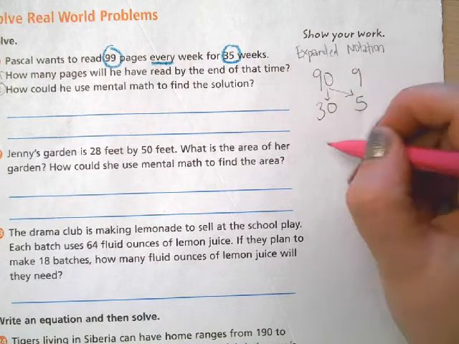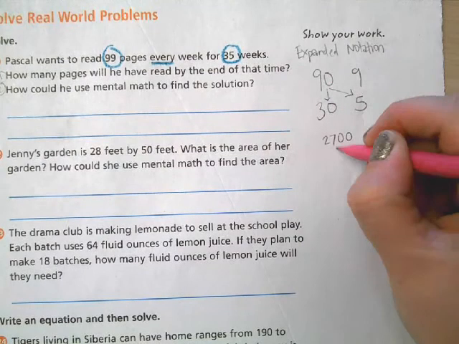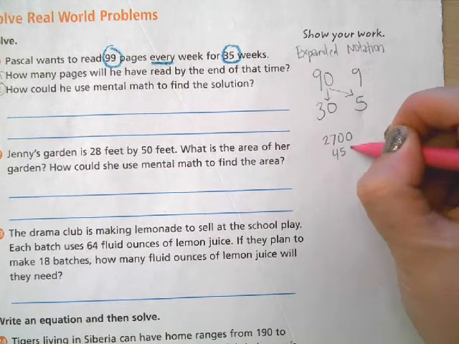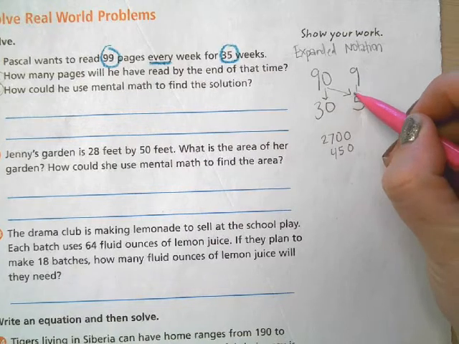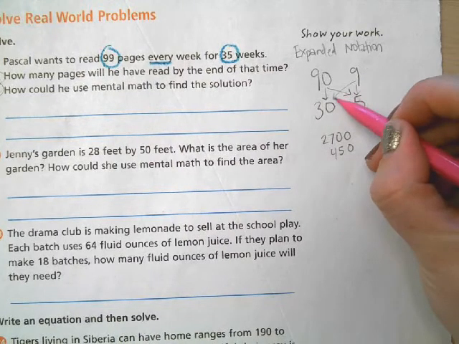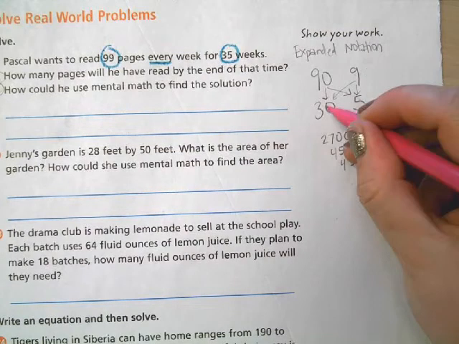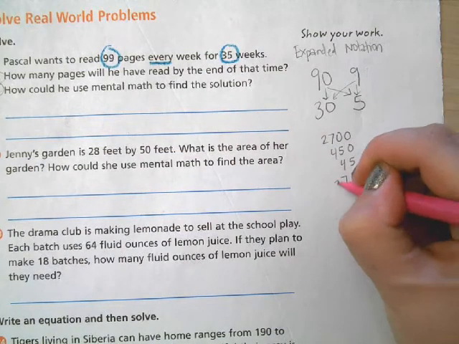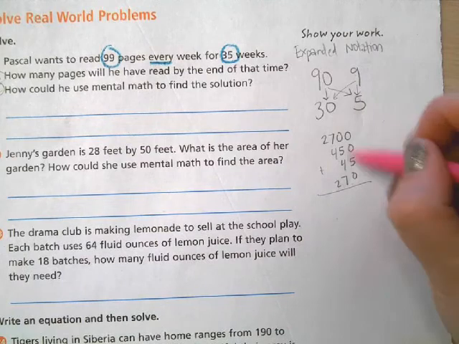Okay, 90 times 30 is a 27 with 2 zeros. 90 times 5 is 45 with a 0. And then I come over here to the top right, and I'm going to go down and across. 9 times 5 is 45, and 9 times 30 is 27 with a 0. So I add all of those partial products up.